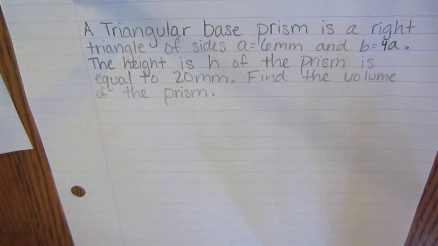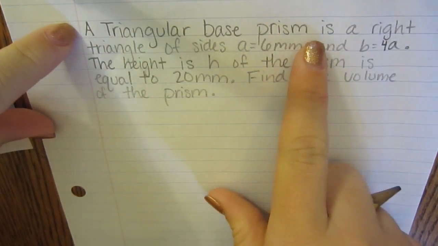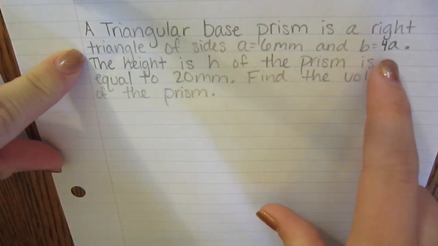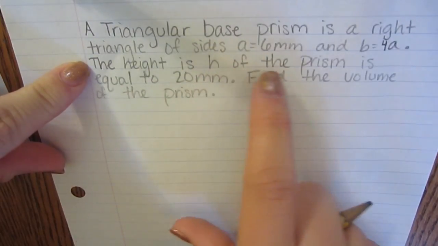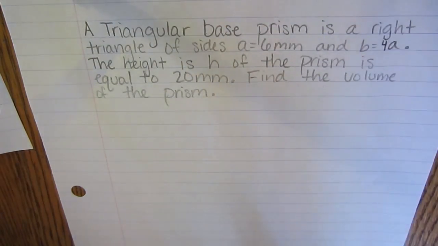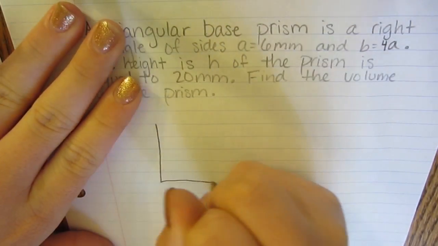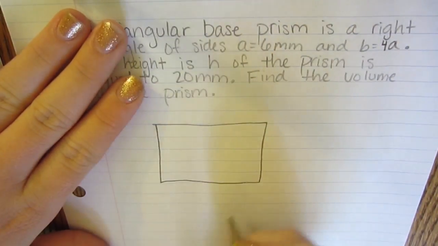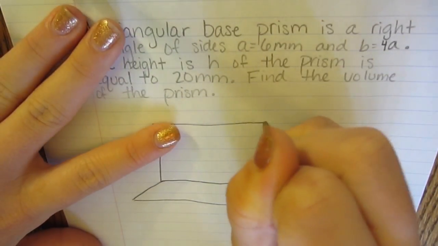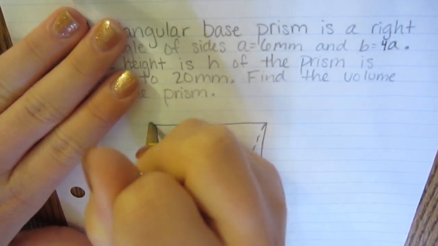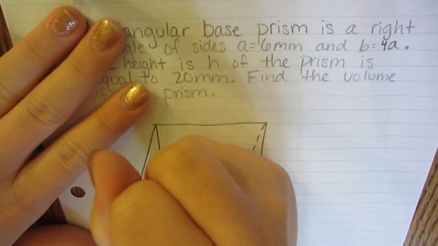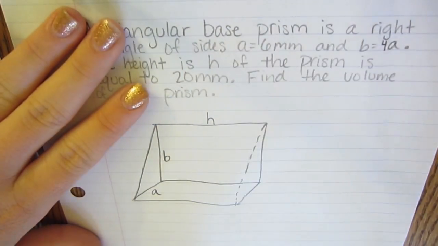So I'm going to do a volume problem. A triangular base prism is a right triangle with sides A equals 6 millimeters and B equals 4A. The height h of the prism is equal to 20 millimeters. Find the volume of the prism. So first I'm going to draw it, and I'm going to label my sides. So this is going to be A, that's going to be B, and this is going to be H.